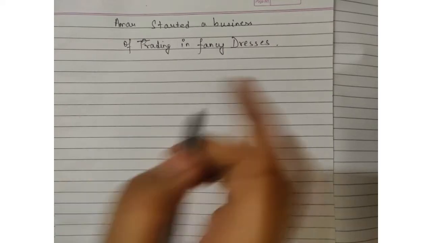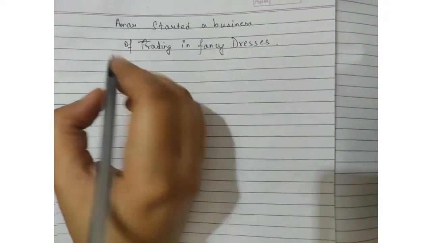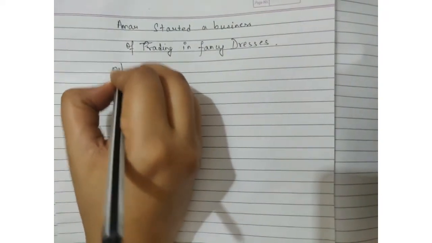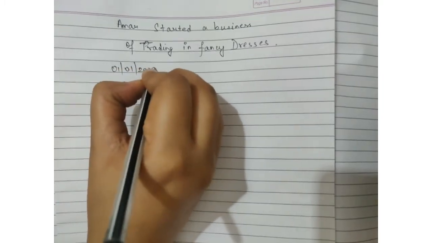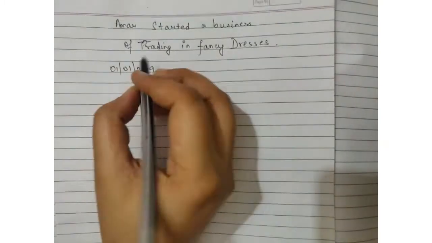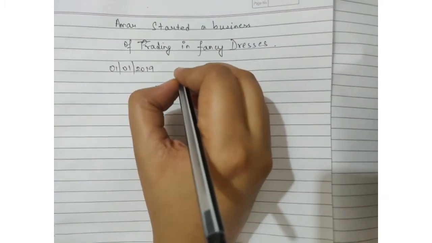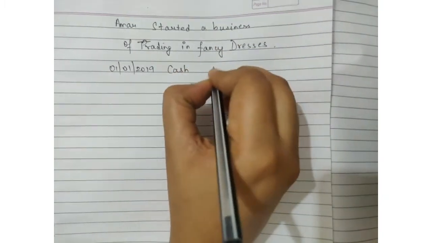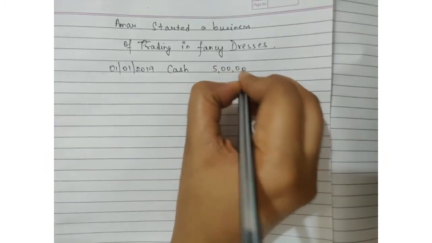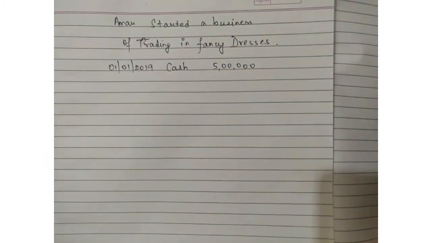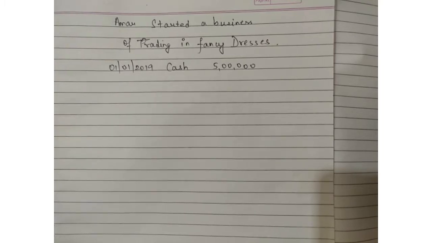Now, for this purpose, this business was started on say 1st January 2019. So, he brought in cash from his own pocket of 5 lakh rupees for the purpose of his business. This was Amar's personal investment in the business.